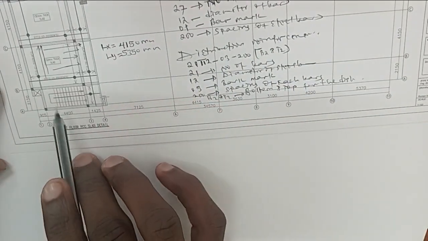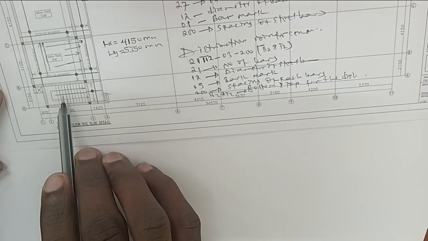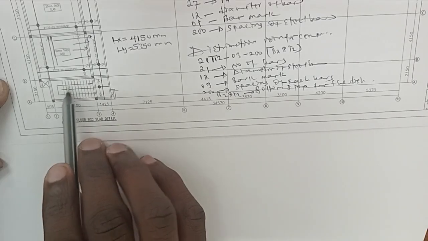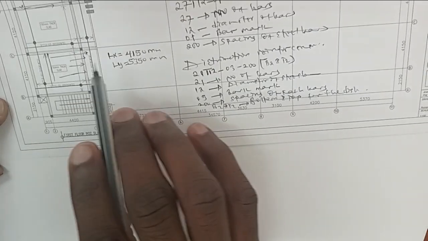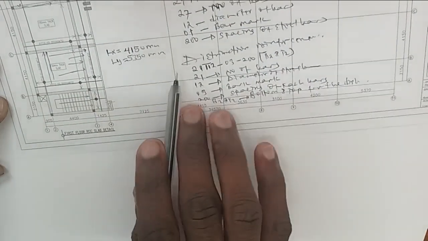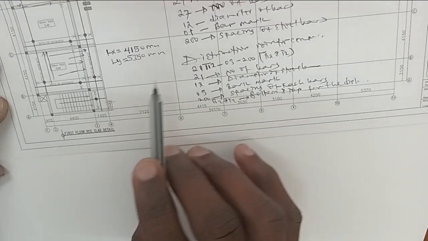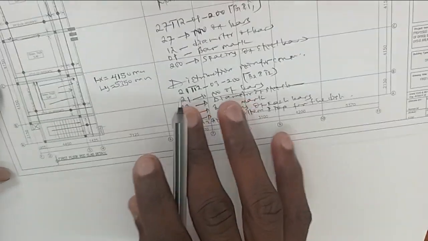Now, also in this structural drawing, you will see where the staircase is located. From this structural drawing, the staircase is located at this area. This staircase is used to indicate the opening of the slab. So the slab is open at this area, and this stair is used to connect from one floor to another floor.